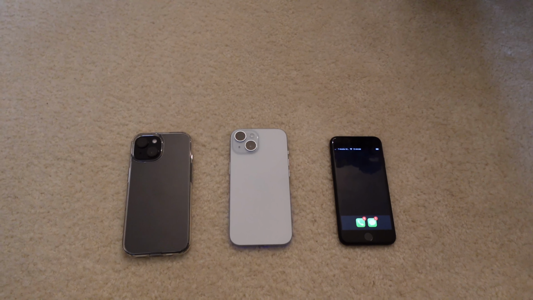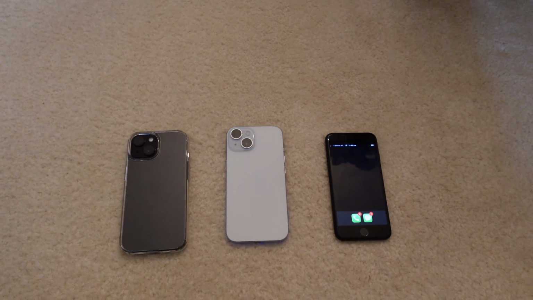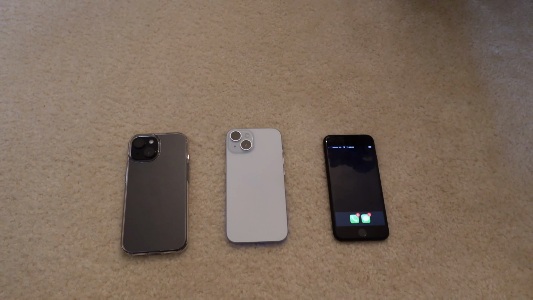But the purpose of this video is to share a feature that I've come to appreciate when using an Android device that for iPhone users, they just aren't aware of the fact that it's there.